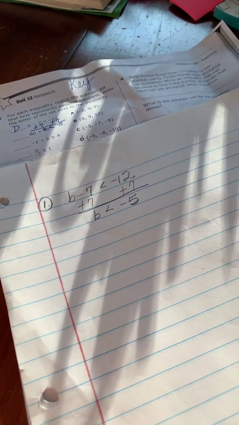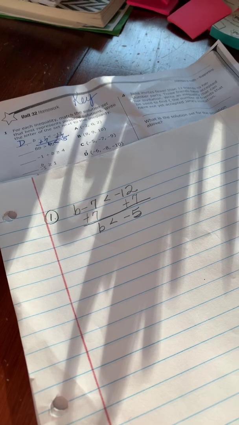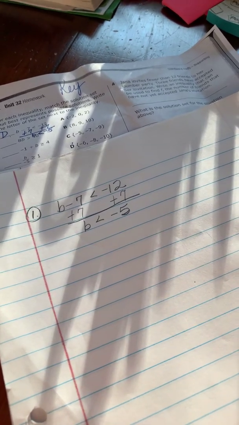Hey guys, I just wanted to answer a couple of questions about tonight's homework. You had the Unit 32 homework paper. It was a front and back.